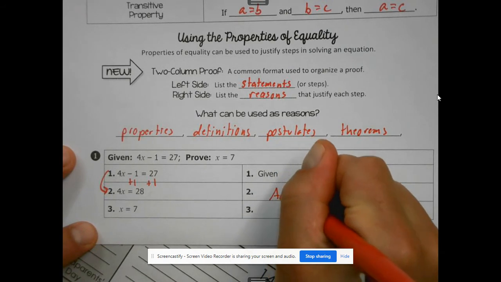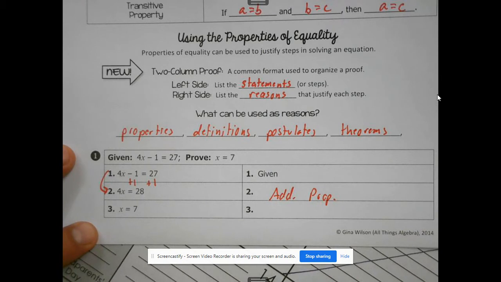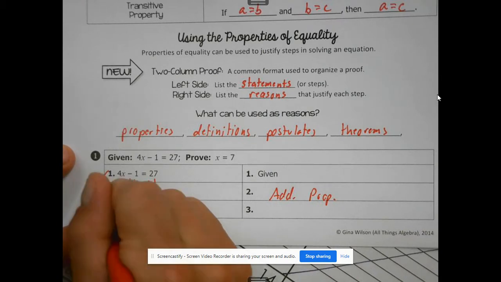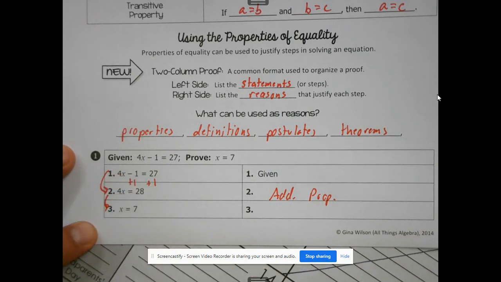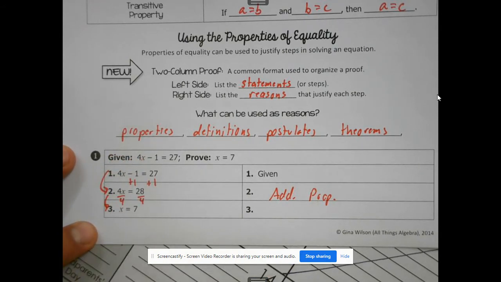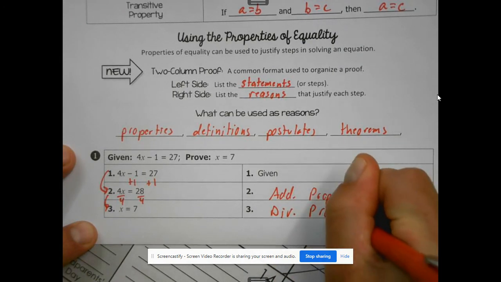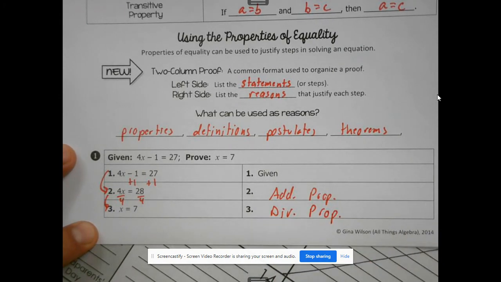And I'm just going to abbreviate add property. That stands for addition property. To get from step 2 to step 3, well, they had to divide 4 on both sides. So that would be my division property. Once again, just abbreviate, and we're good enough there. Next page.